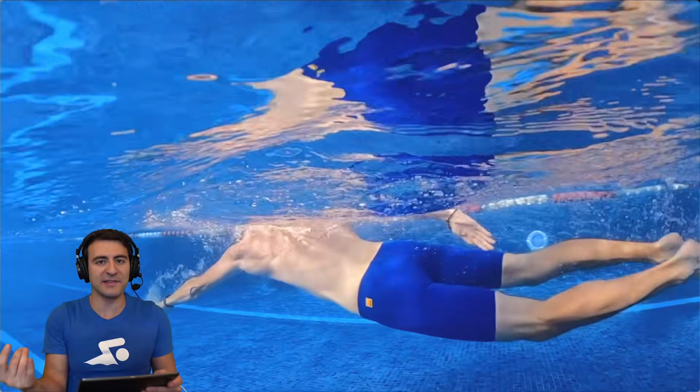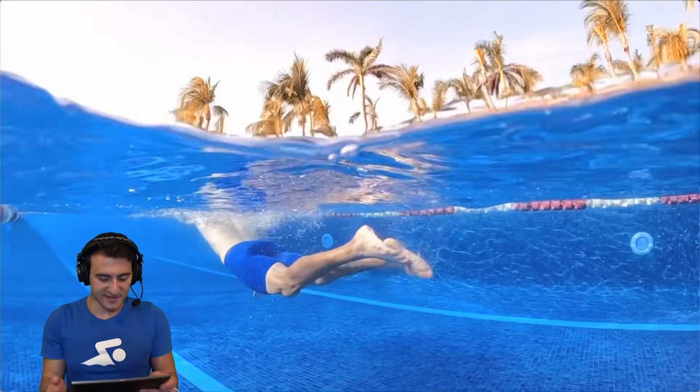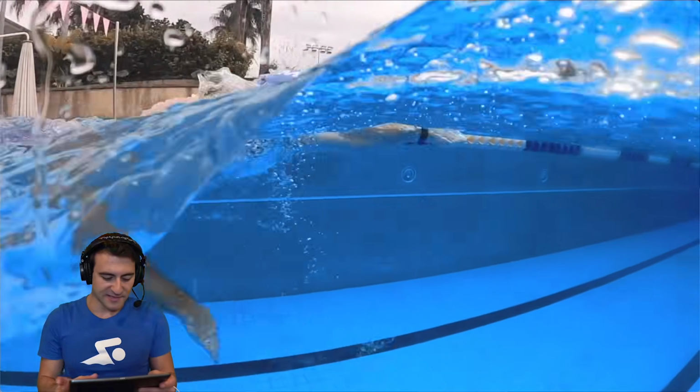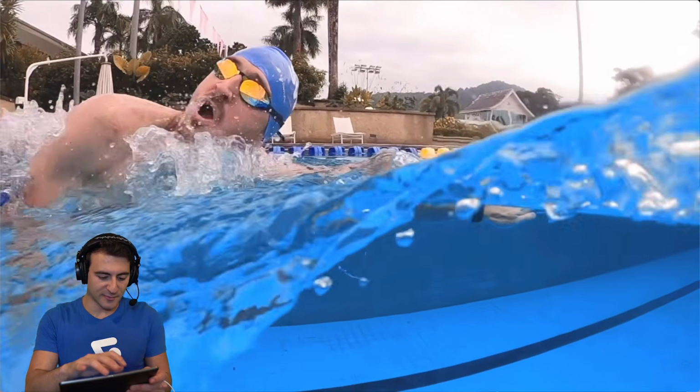And if we want to swim faster, we need to really clean those things up through drills, focus, and of course technique work continuously. So here's a side view. Now this was taken a few months ago. Nick's actually gotten a lot faster, but there's still some room for improvement.